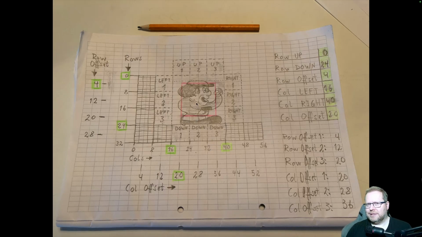Now, exactly how that works, we're going to look at that in just a minute. But first of all, we need to understand the concept that he's much bigger than a character. So he covers several characters. So we need to have several checks.